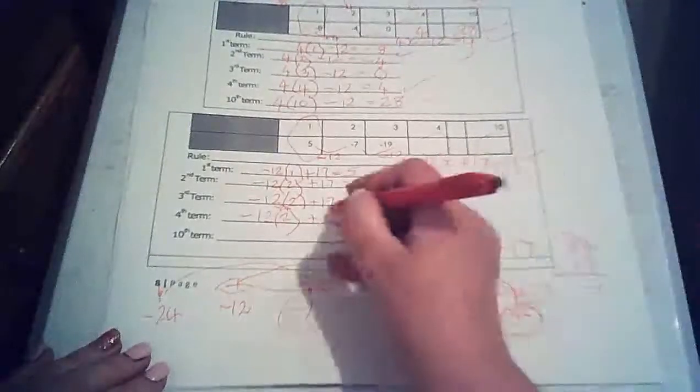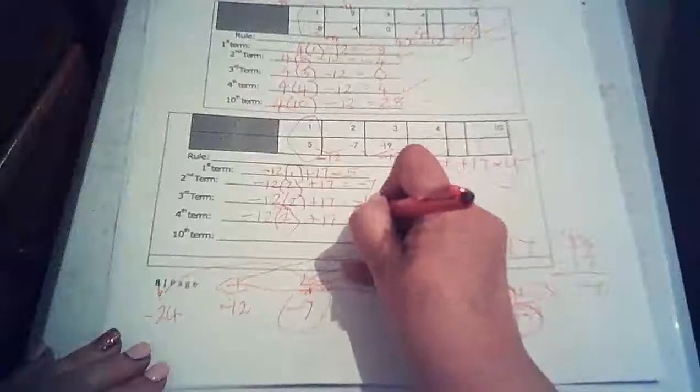So I end up at minus 24 plus 17, I end up at minus 7. Okay, but I've done the second one there. Okay, so let's do the fourth one.